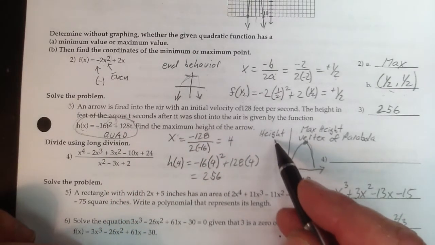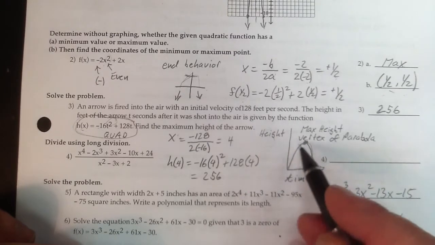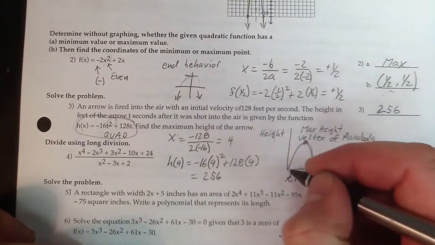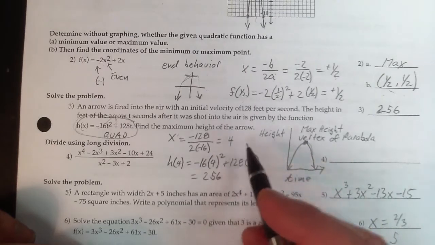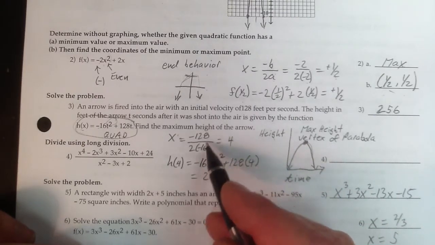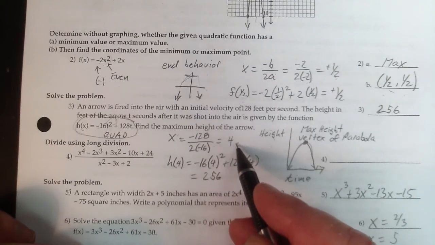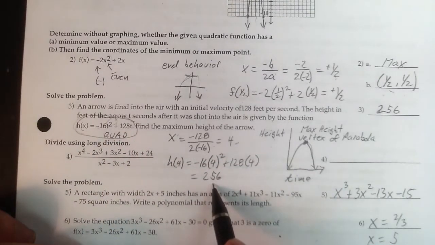If I was to actually plot this quadratic, height versus time, I would get some sort of frowny face parabola. So to find the maximum, I need to find the vertex. Again, -b over 2a reduces to 4. That's my x-coordinate of my vertex. Plug that into the original equation, and I get 256.